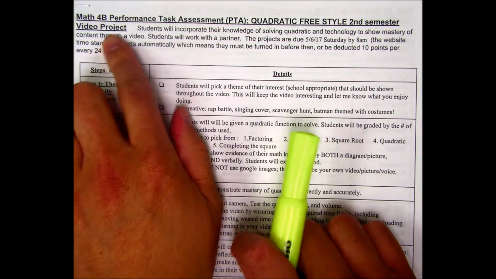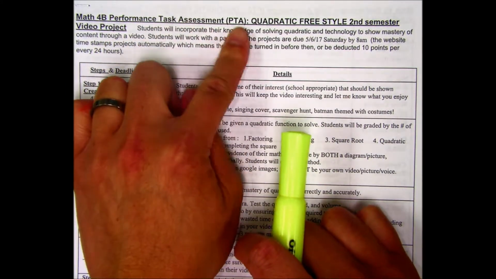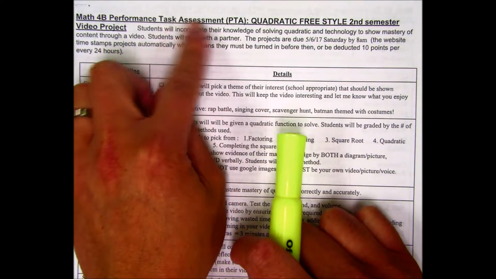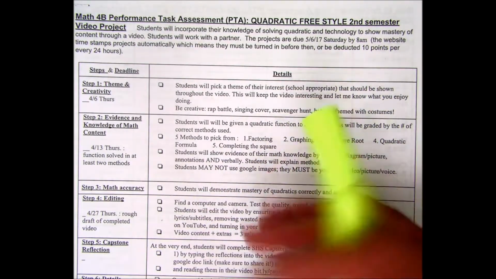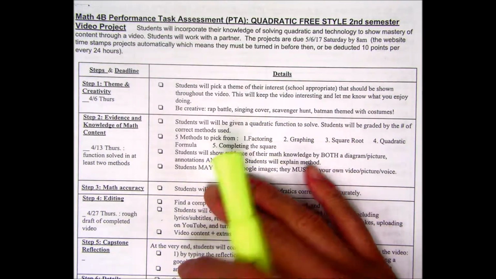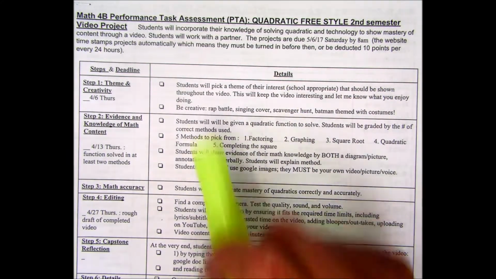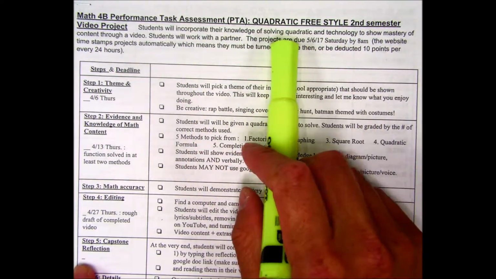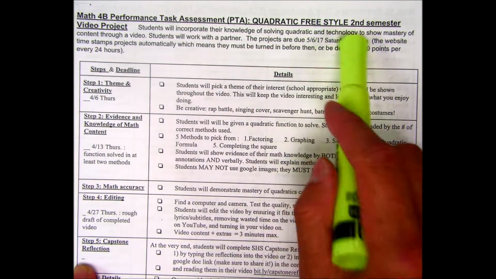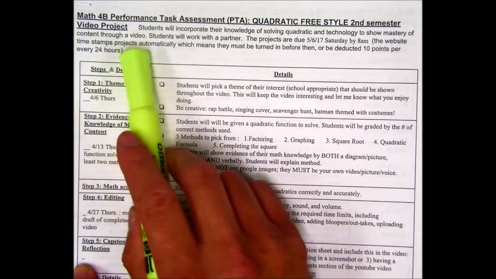Alright, it says this is your performance task assessment. So you can actually use this when you're, if you've heard of the seniors that have their portfolio, you can actually add that and use this. This is called Quadratic Freestyle, second semester video project. Students will incorporate their knowledge of solving quadratics and technology to show the mastery of content through video.